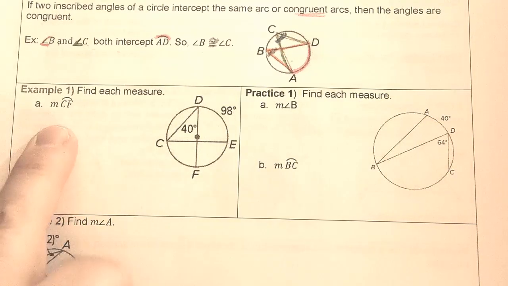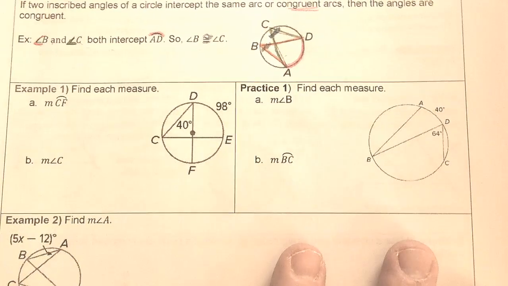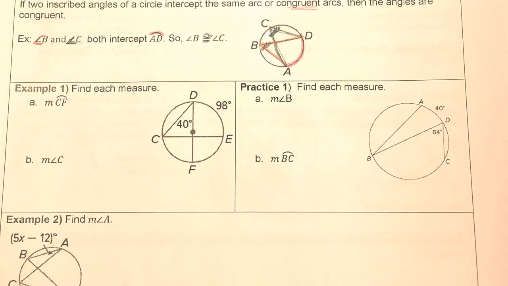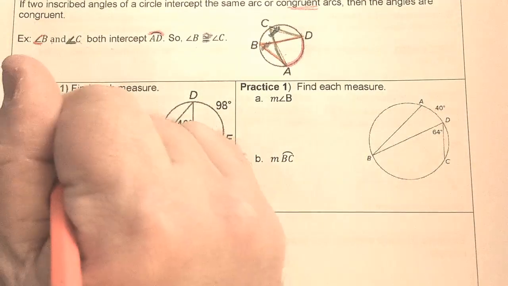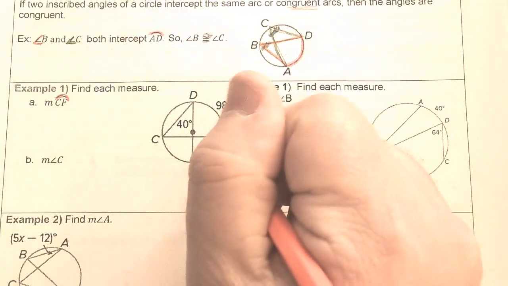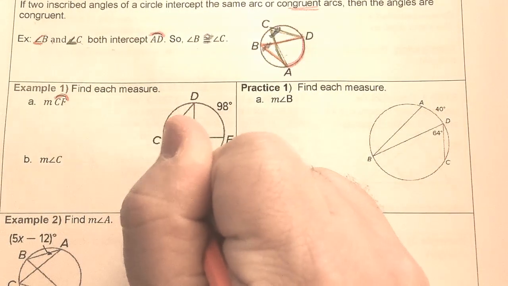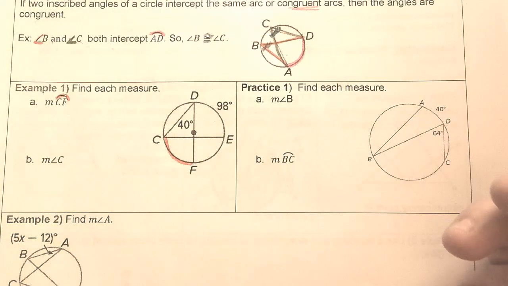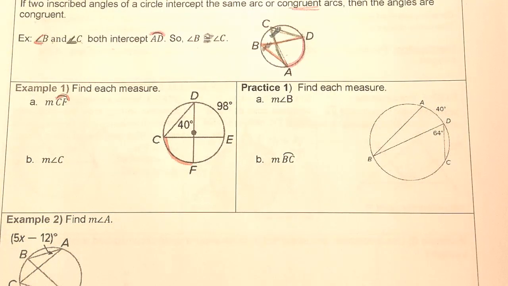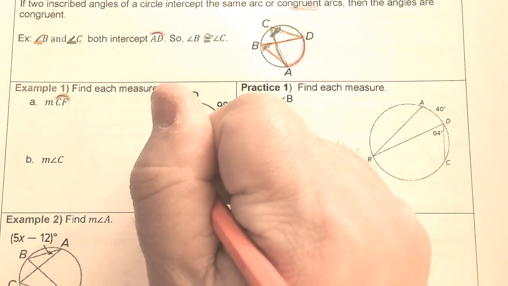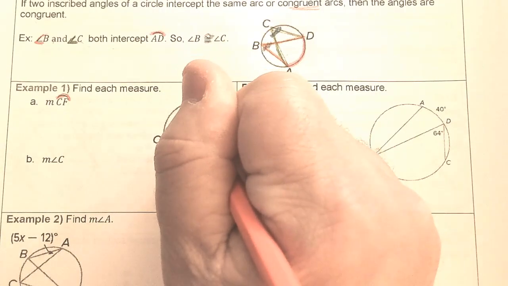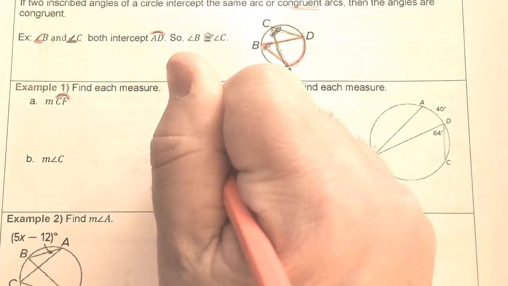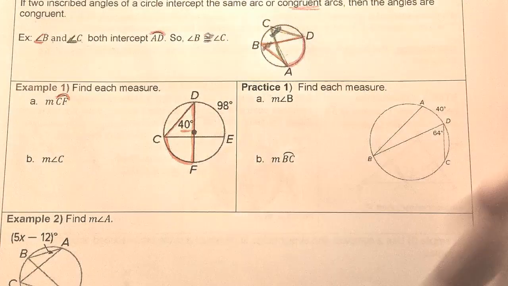So I'm going to do example 1. You guys are going to do practice 1. There's an A and a B. Simple stuff. Here they want to know what the measure of arc CF is. Arc CF goes from here to here. I'm going to follow this up to see what makes that arc, and it's this angle D, which is 40 degrees.